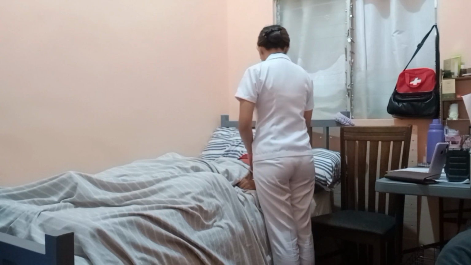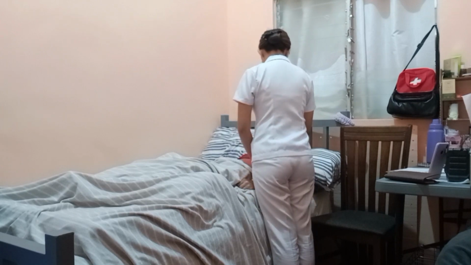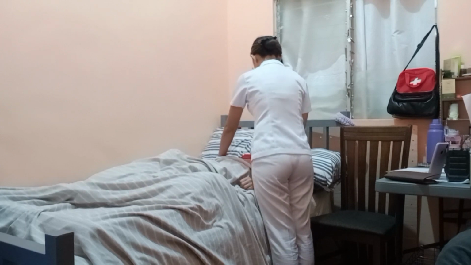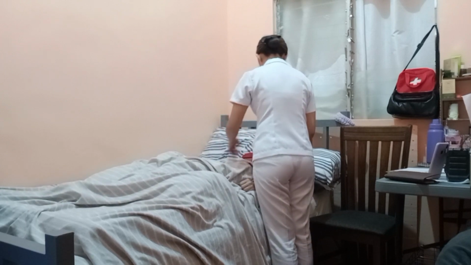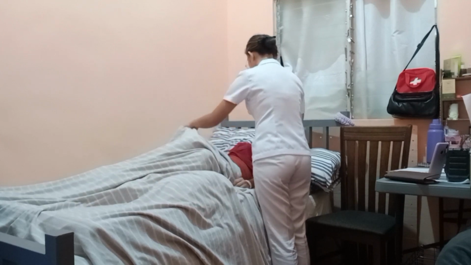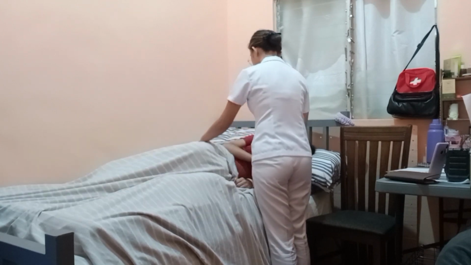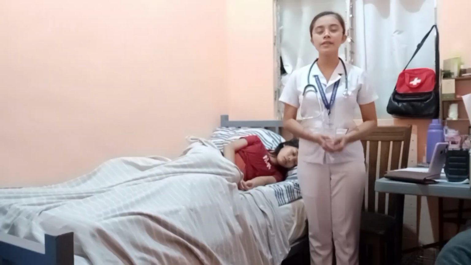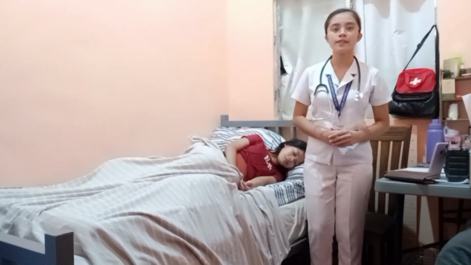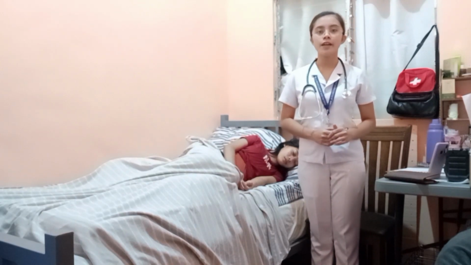Ma'am, can you please turn on the right side, this right side? Here, ma'am. Face. Then palpate the spleen by moving it downward and forward, and then document the size in centimeters below the left costal margin.